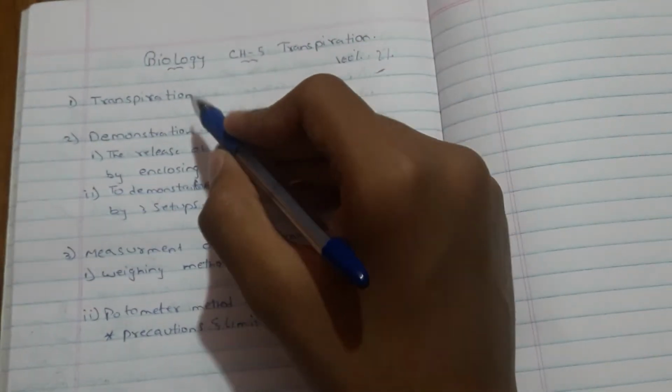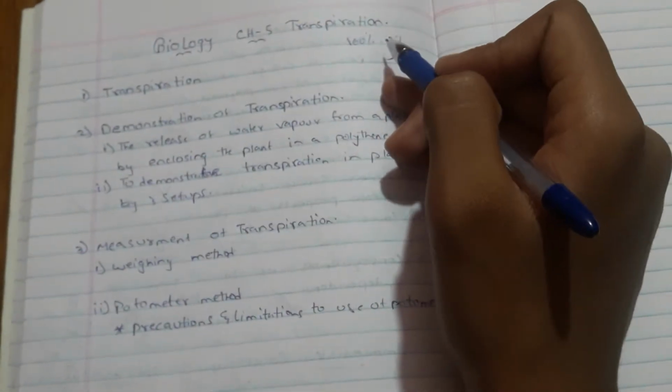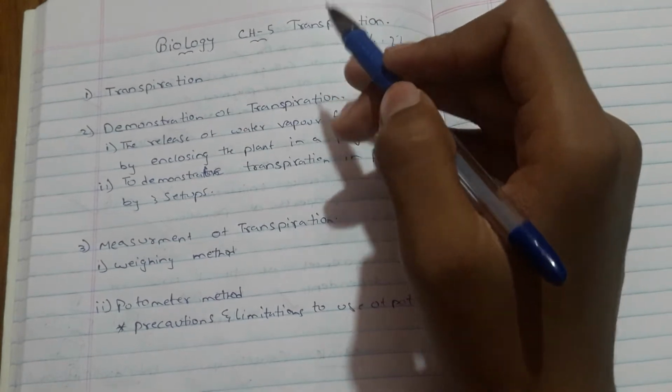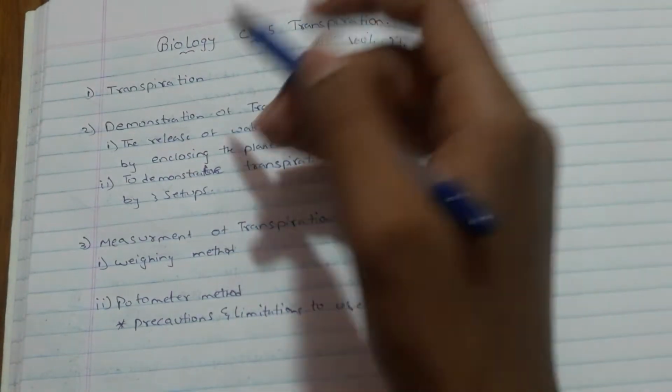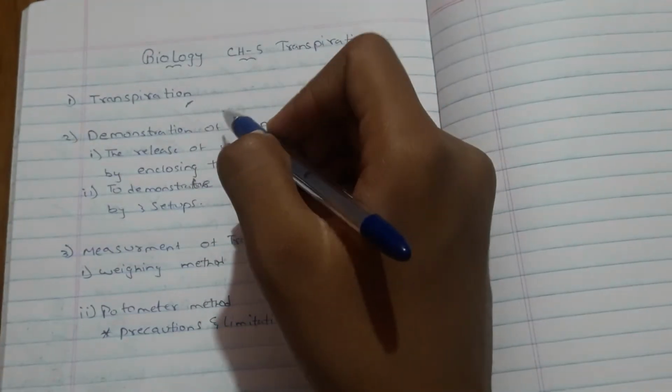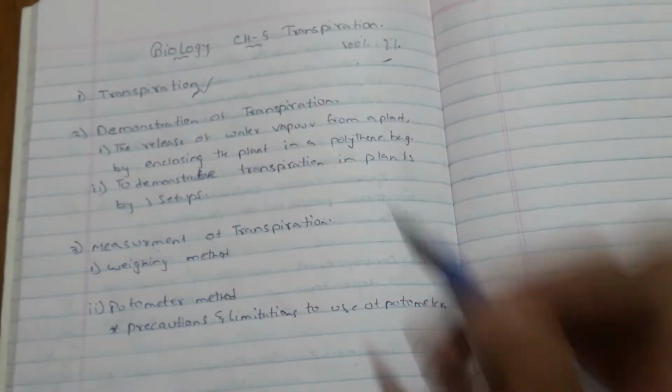That is about transpiration. Only a small quantity of water, that is only 2%, is used by the plant. It may be for photosynthesis or other activities. The rest of it is almost lost to the atmosphere as water vapor as a result of transpiration. We have completed transpiration.